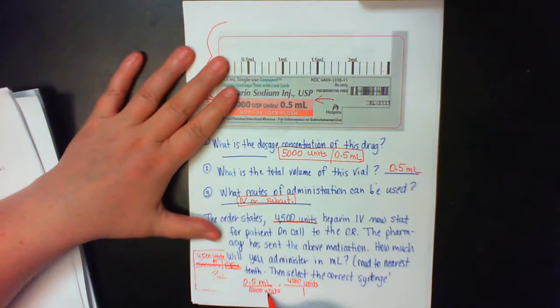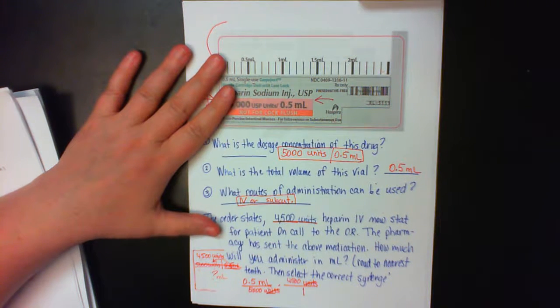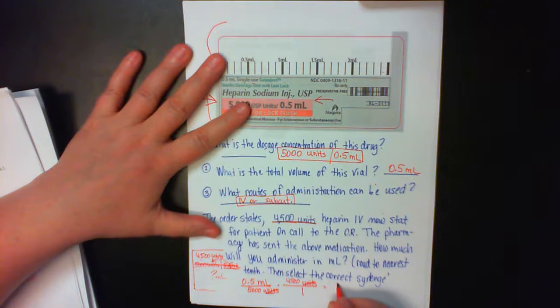And so here I'm going to be able to cancel out my units, and now all I have to do is the math. And you do your math just like we did math on our basic stuff. 0.5 times 4,500 gives us 2250.